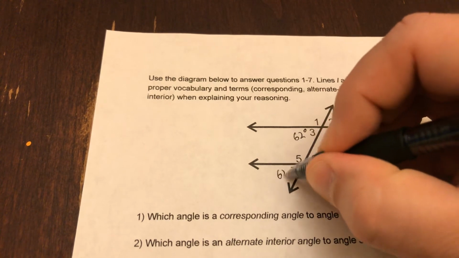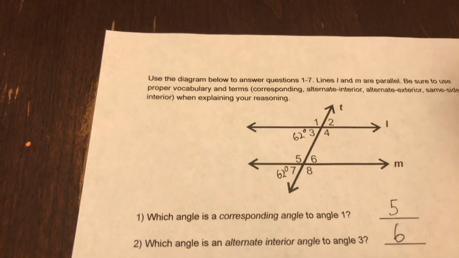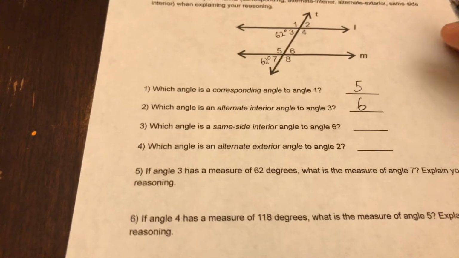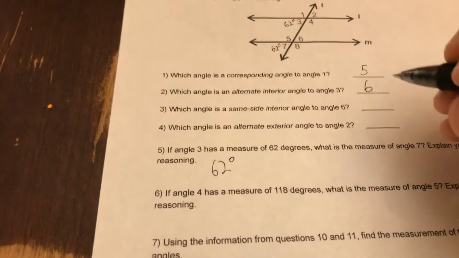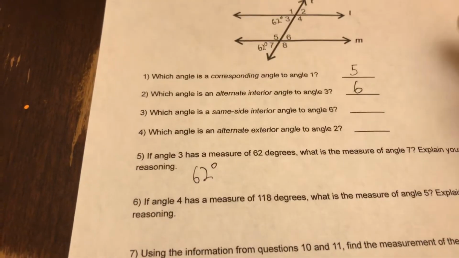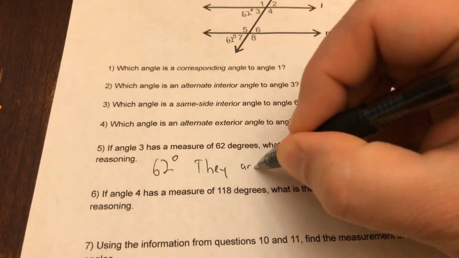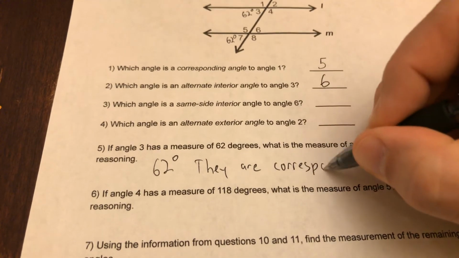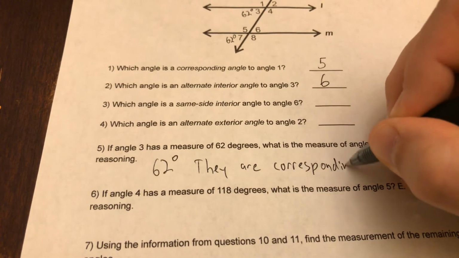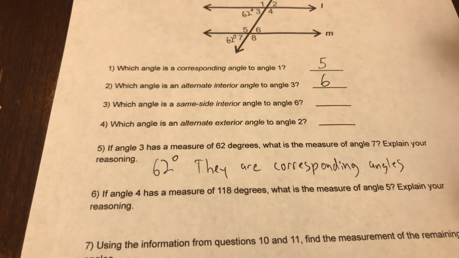So this one would also be 62 degrees. I'll fill that one in, and your explanation is they are corresponding angles. So we want to use our vocabulary when we are explaining these angle relationships.